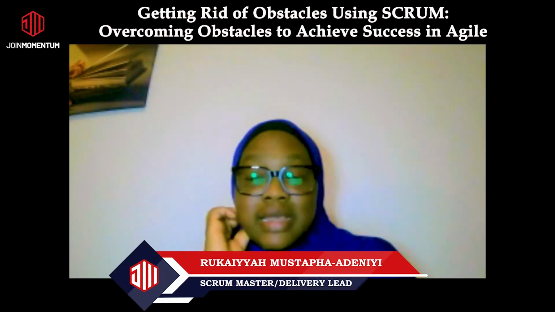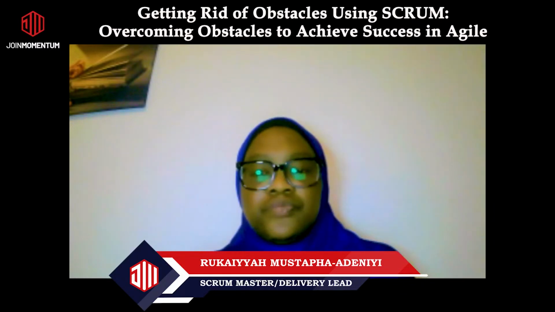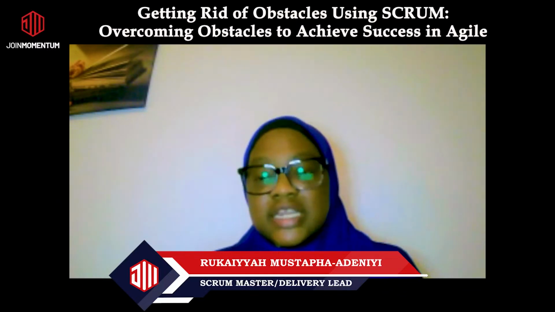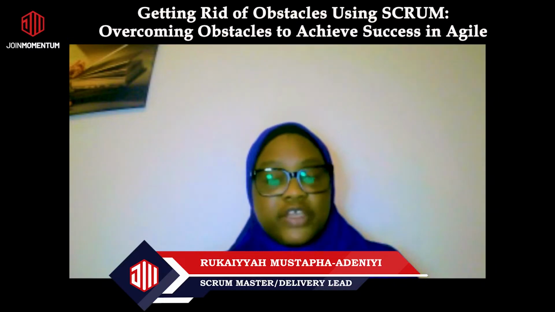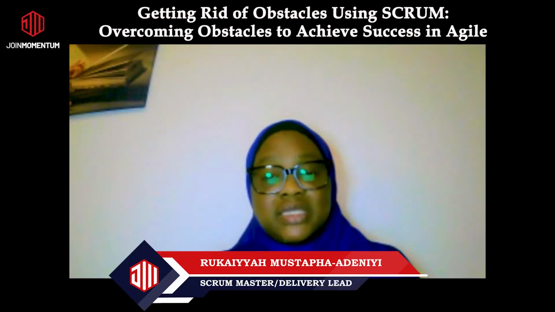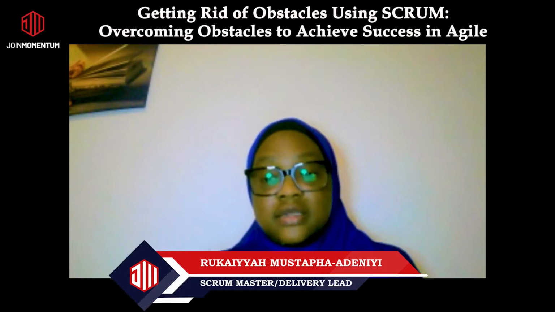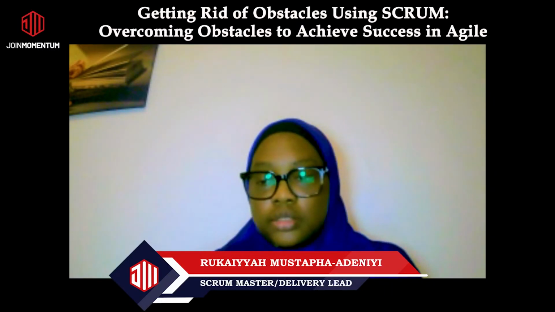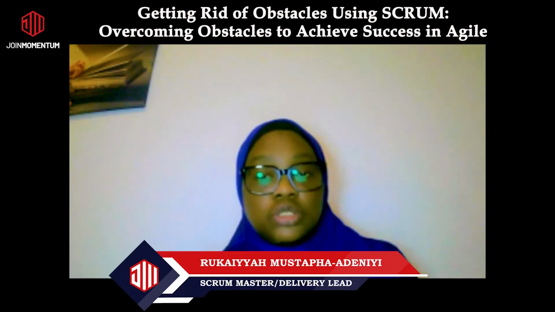So as a Scrum Master, do you ask yourself, how do you go about removing these obstacles? It starts with identification. During your daily stand-up meetings, listen actively for any signs of frustration or blockers affecting your team's progress. Once identified, categorize these impediments based on their urgency and impact. This helps in prioritizing which obstacles need immediate attention. So I will also be talking about effective techniques in removing obstacles.